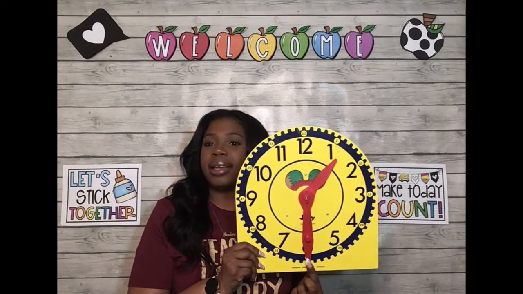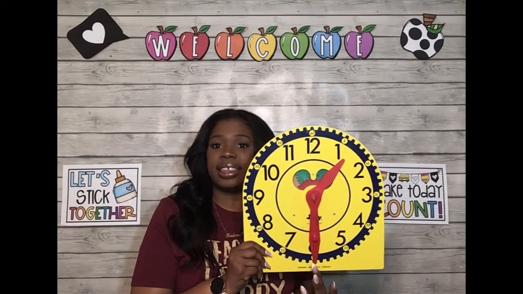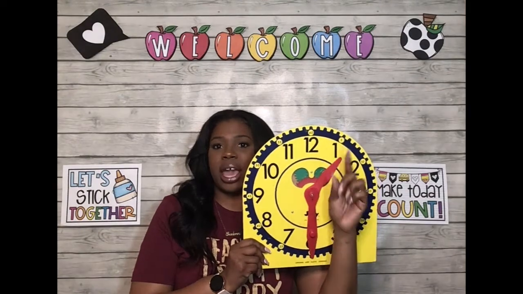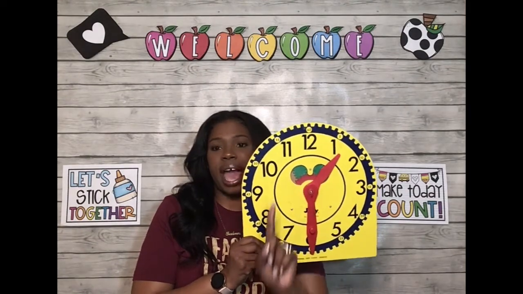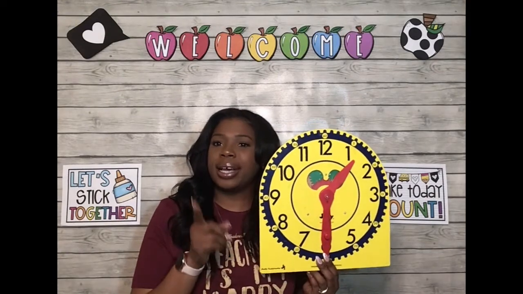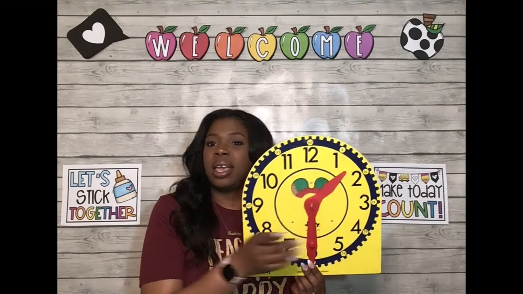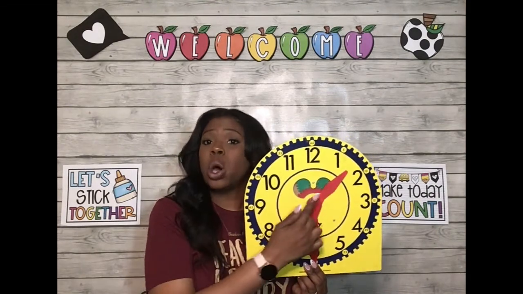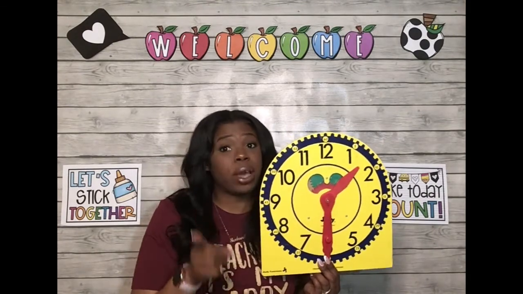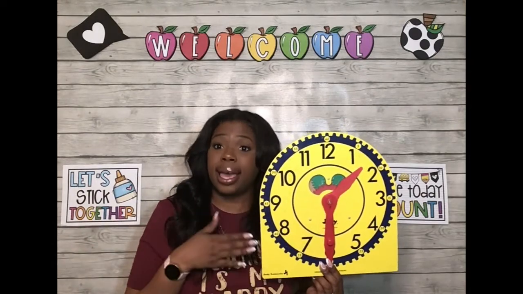Now remember I just said that when this minute hand is pointed down at the 6, it is halfway between the hours. And it is 30 minutes. Now because it's halfway between, the hour hand is always going to be halfway between the numbers when you're telling time using an analog clock.